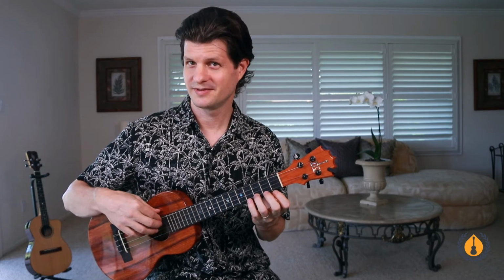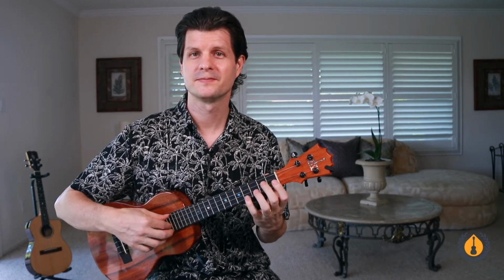I'm playing the note and then the full chord. C, D minor, E, F, G, A minor, B diminished, and back to C.